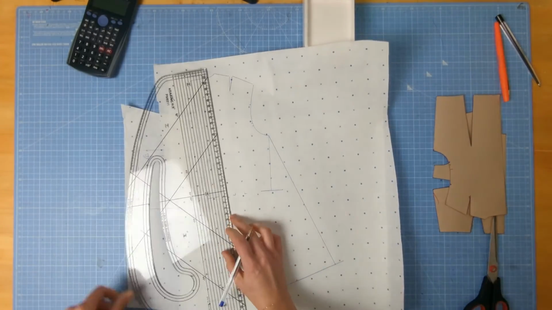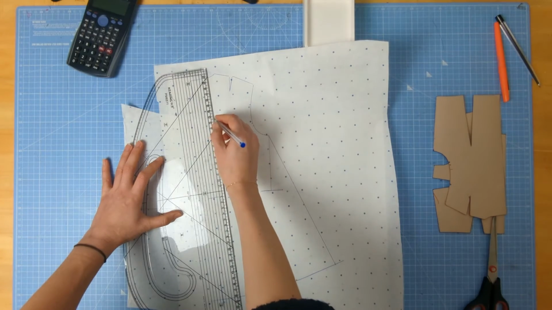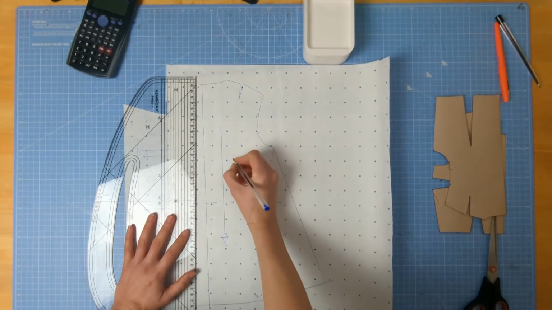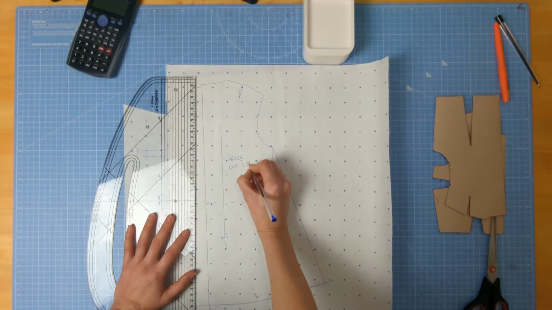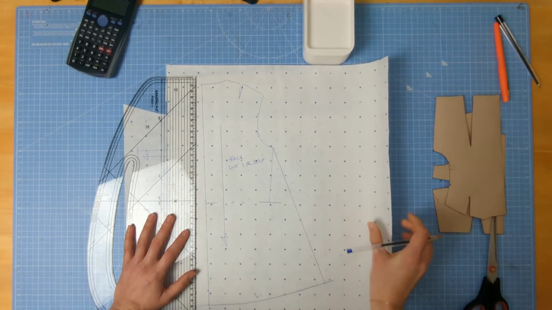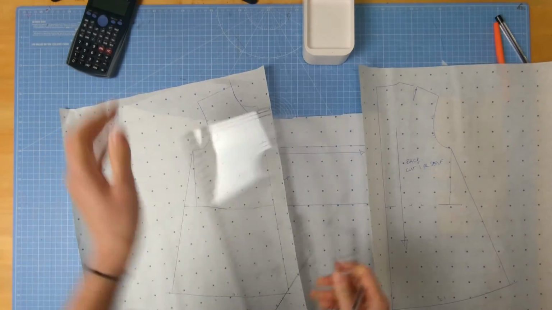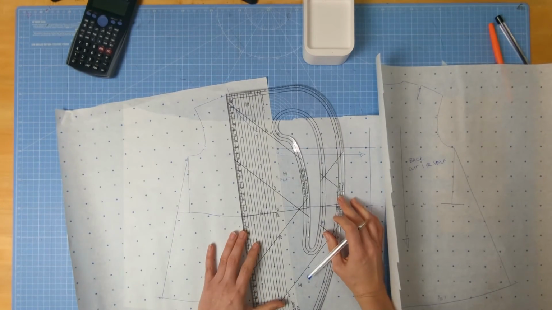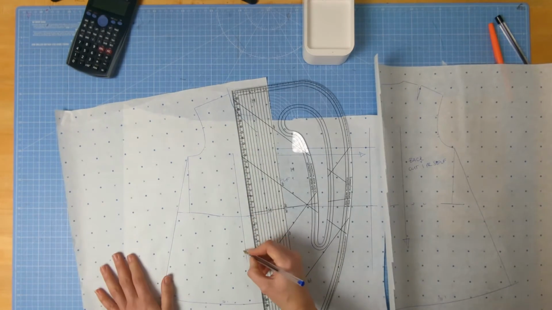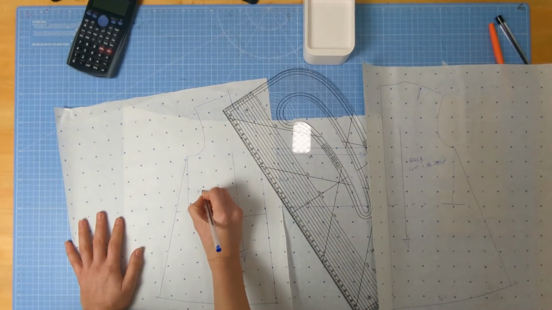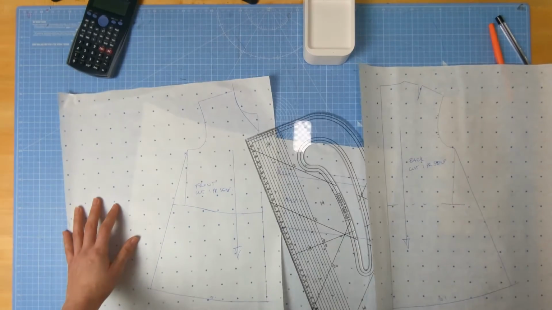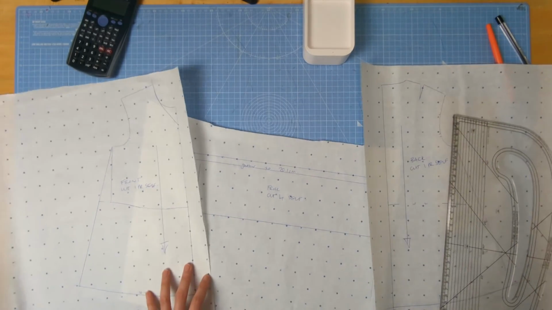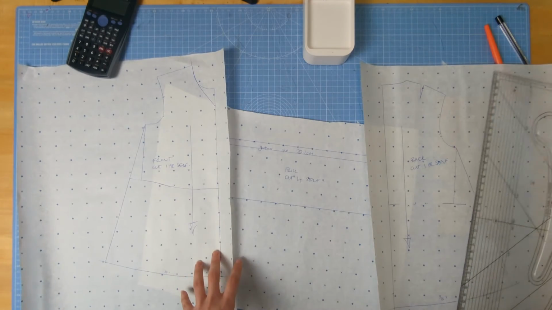For the top half of our dresses, this is my back, and it's cut 1 pair self. This is my front, and it's also cut 1 pair self. Lovely. So now I'm just going to add some seam allowance and then we can cut these out.